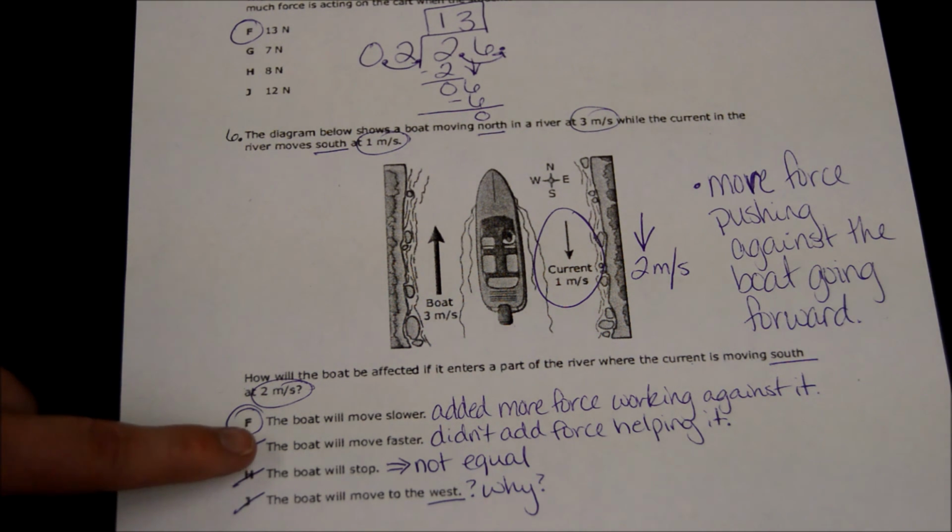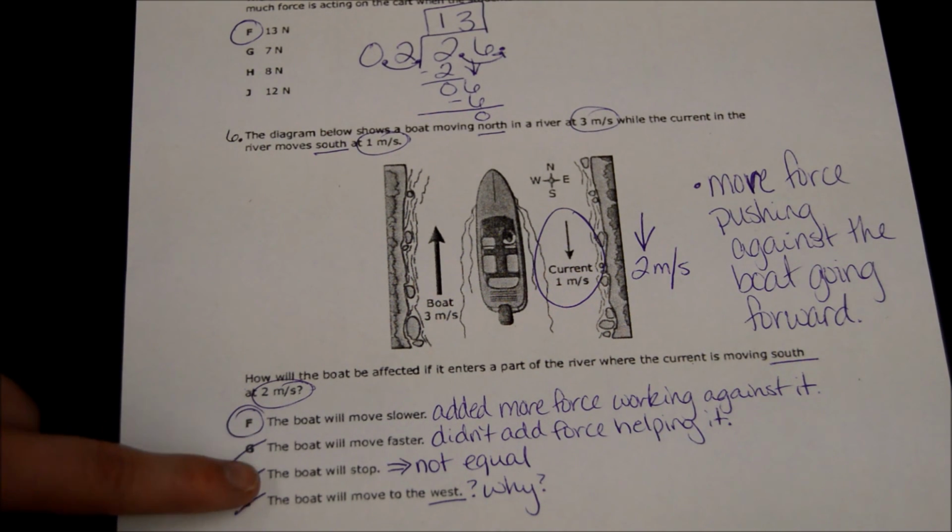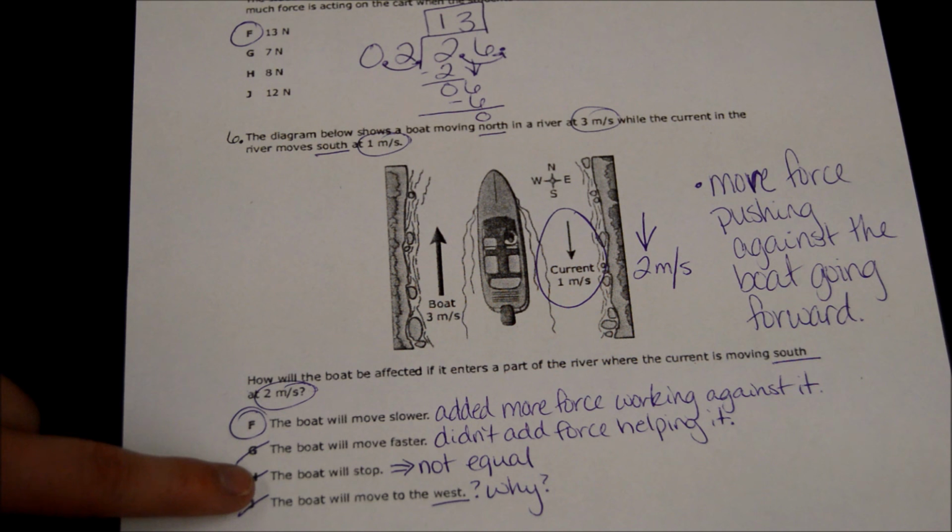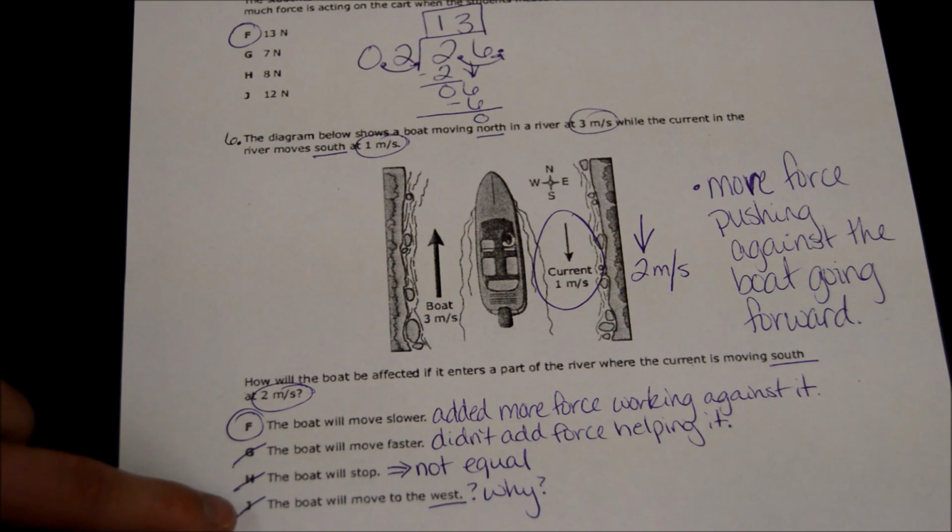All right, the rest of these we can eliminate because it's not going to help the boat by adding more force working against it. It will not stop the boat because the forces are not equal, and the boat will not move west because there's not a force pushing it to the west.